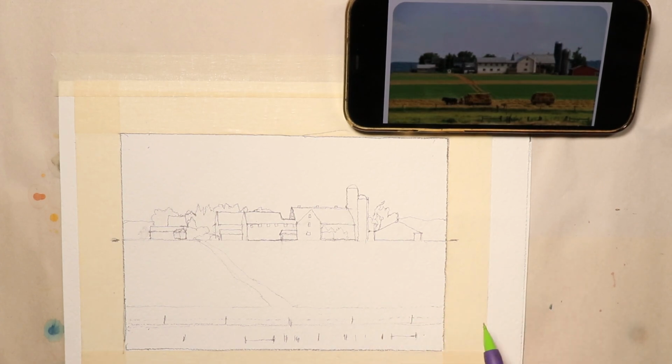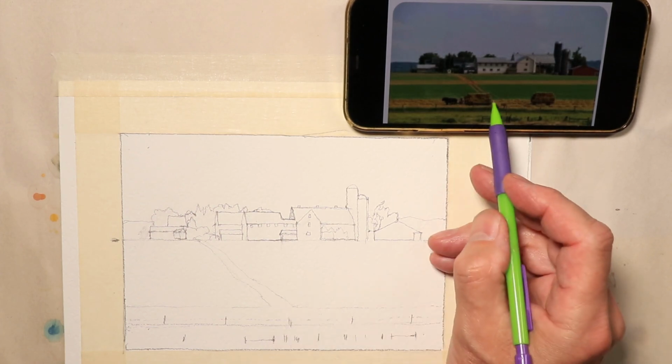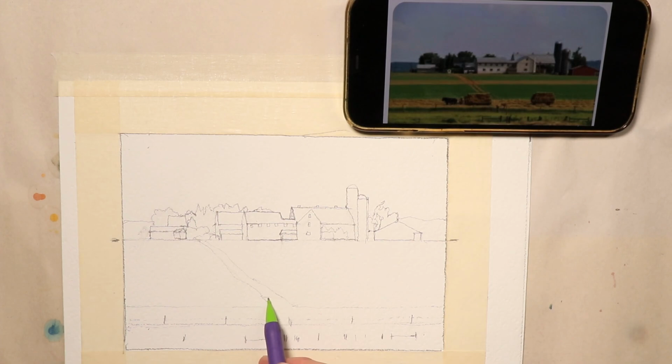And now we'll do our carts with the hay. The first one is here, which is right by the road.